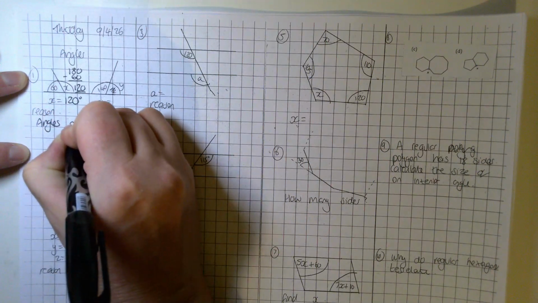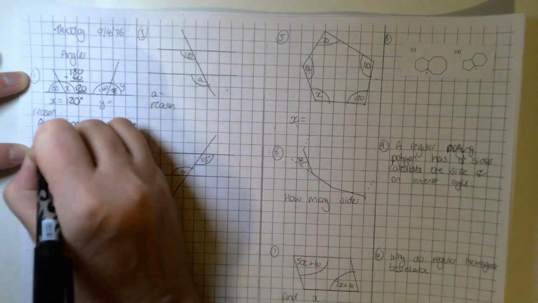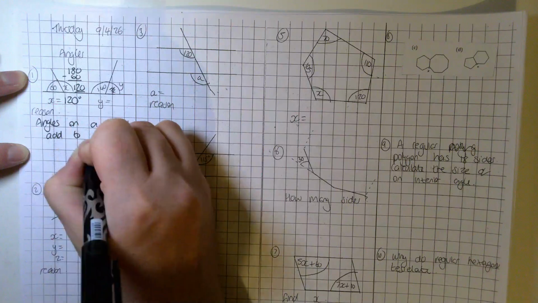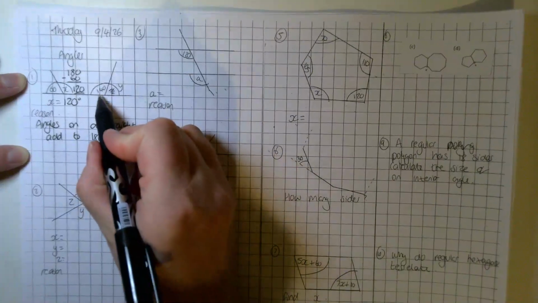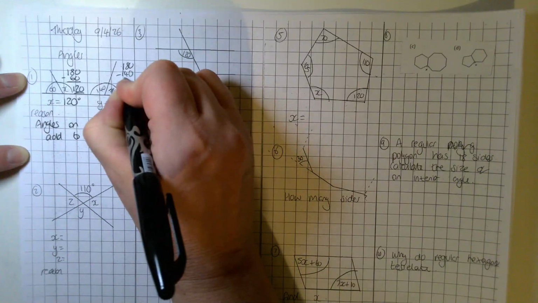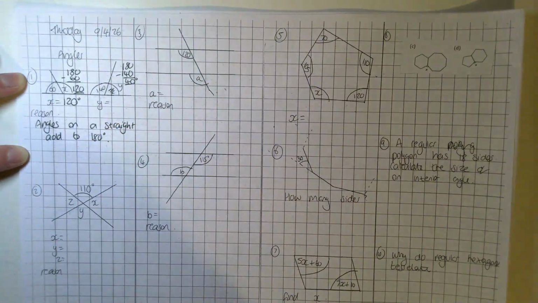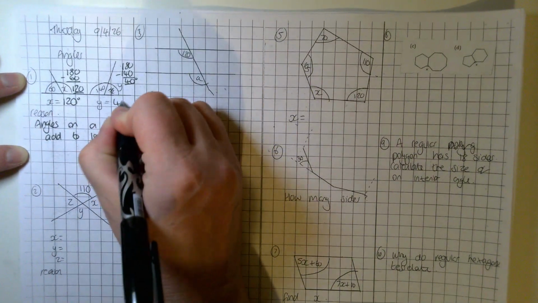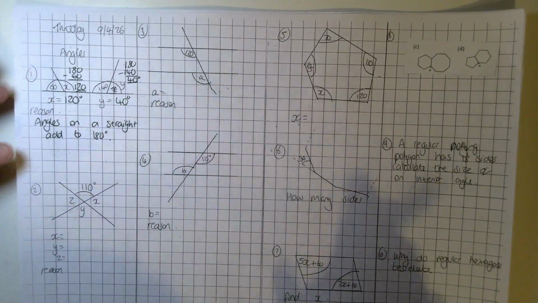Angles on a straight line add to 180 degrees. This one here, you're going to do 180 minus 140. So that gets you 40 degrees. So angle Y is 40 degrees because they add to 180.